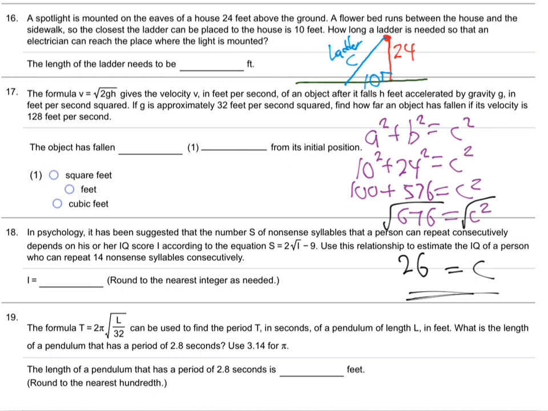Is that good so far? We'll set up one more for you and then we'll be out of here. Let me just make sure you know how to do number 7 and we're going. So I'm just reading the words, looking for a right triangle. C is the length of the ladder, 26 feet. All right, look at number 7.